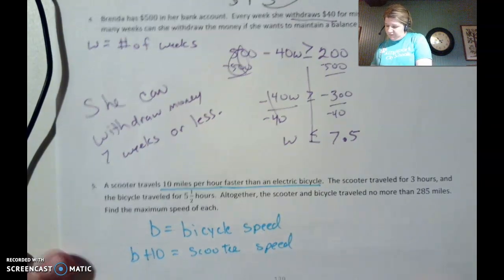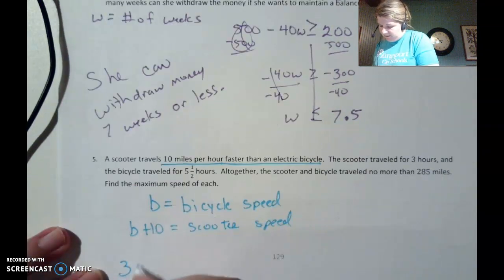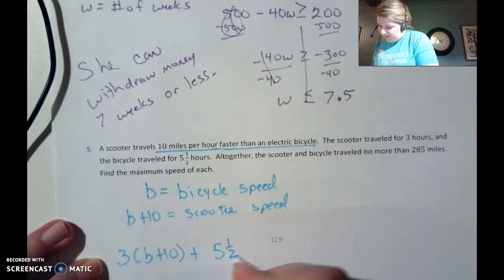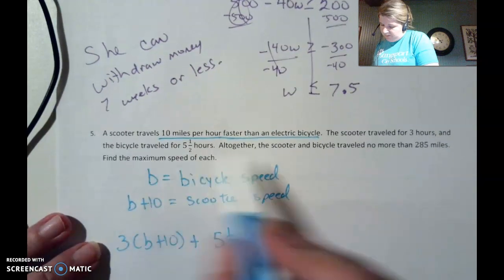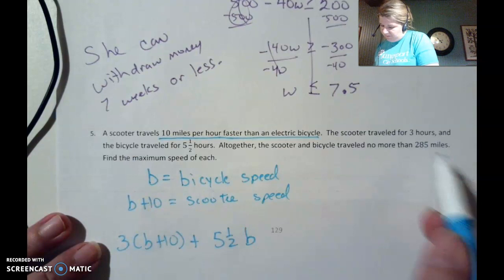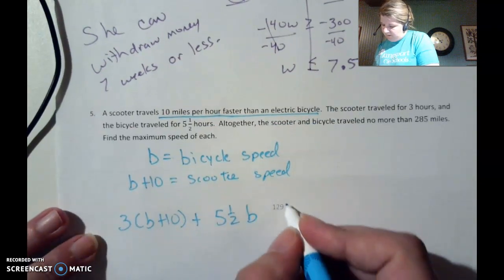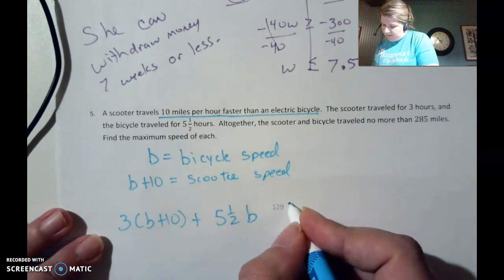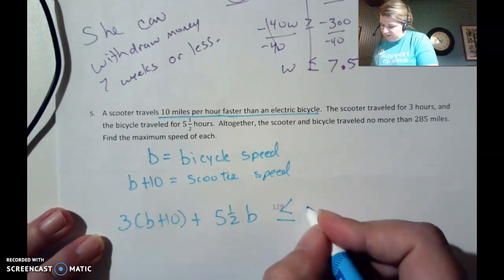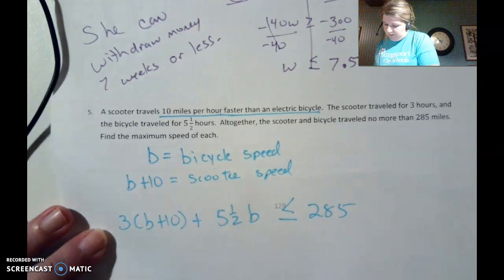Now, the scooter traveled for 3 hours. Okay, so 3 times the bicycle speed plus 10. And the bicycle traveled for 5.5. Altogether, they traveled no more than 285 miles. So then I need no more than, so that's less than or equal to 285.